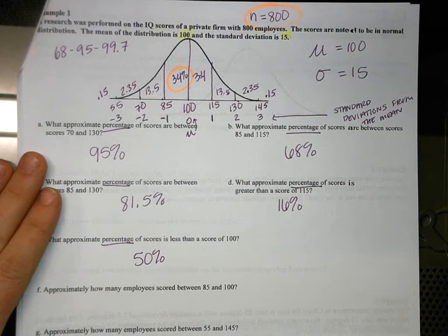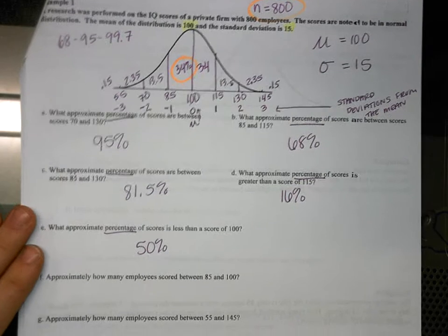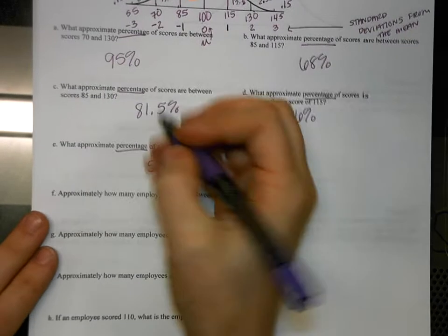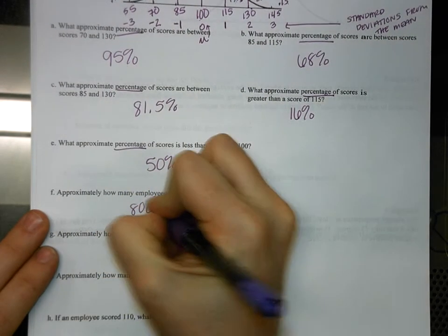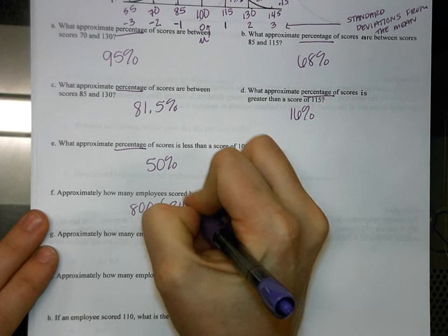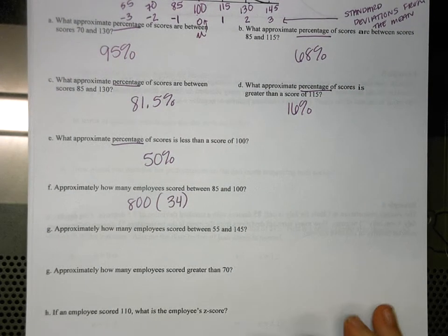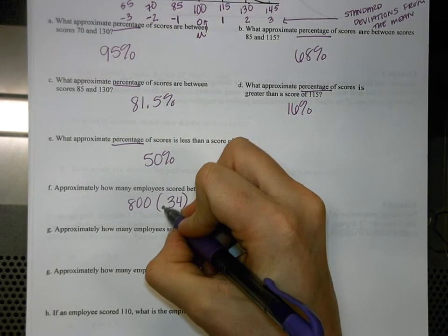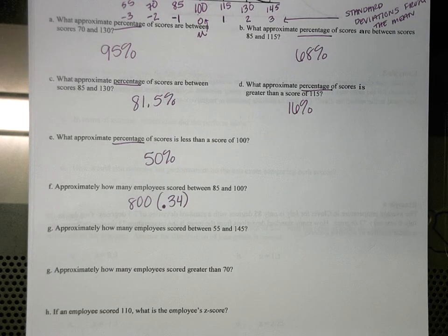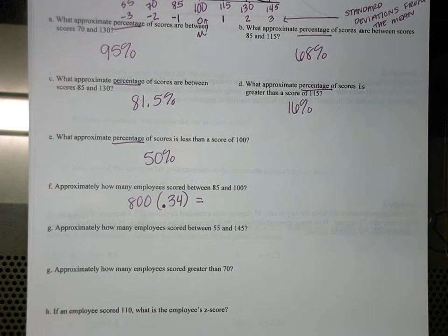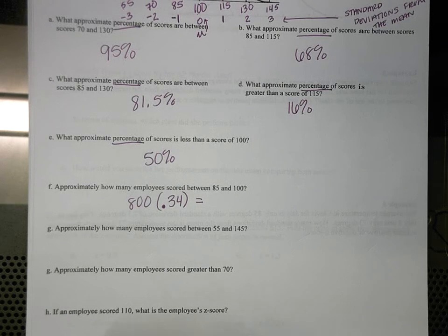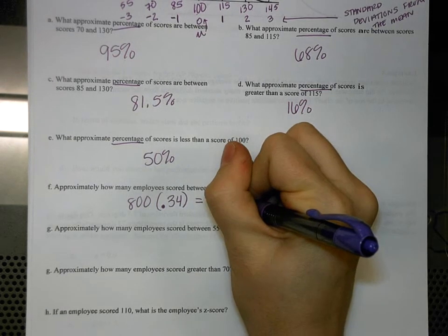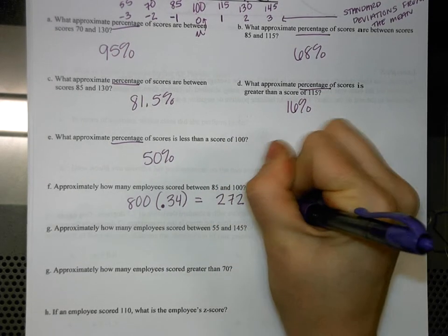So how do I find 34% of 800 people? That's right, we do 800 times 34%. Now if I multiply by a percent, I should multiply by the decimal value. Good, so we move the decimal 2 places to the left, otherwise it gets way too big. 800 times 0.34 gives me 272 employees.